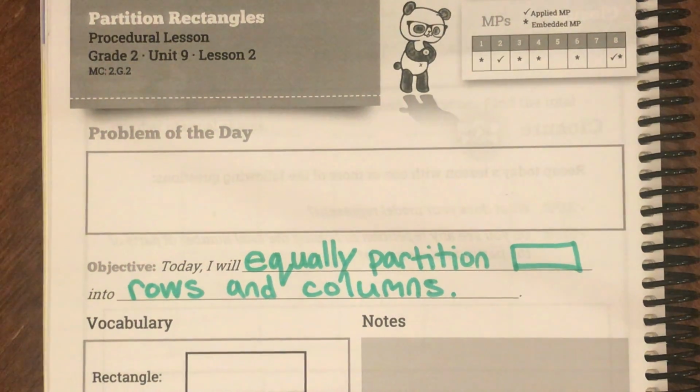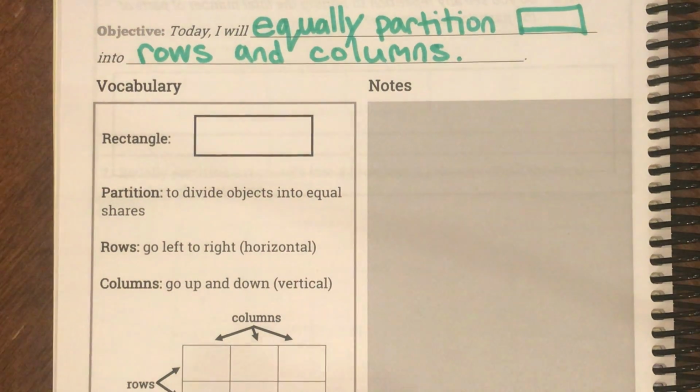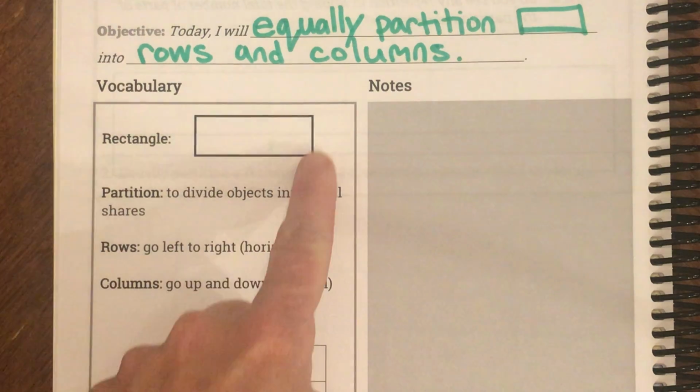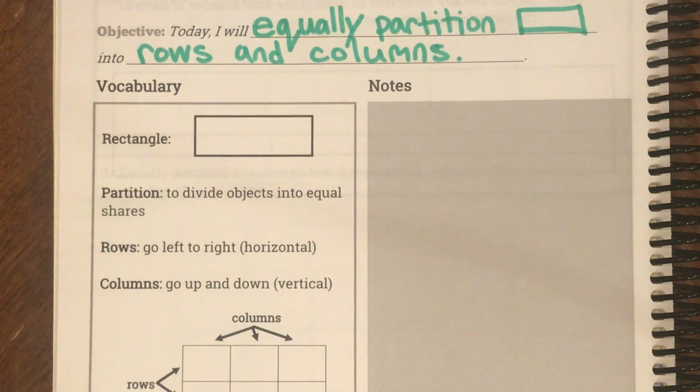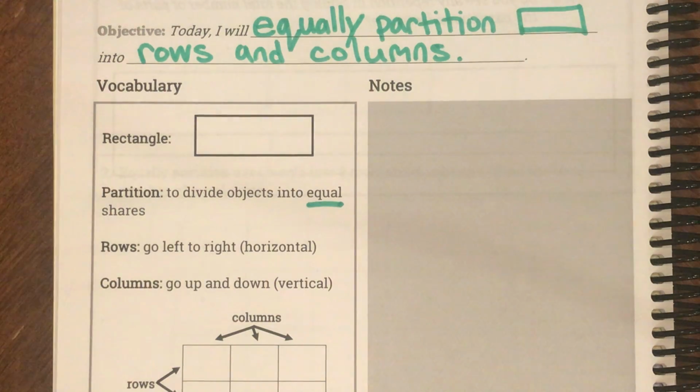Okay, so let's look at our vocabulary. And our first word is a rectangle. So a rectangle is a four-sided plane shape. Sometimes we call it a quadrilateral, but it's a four-sided flat shape. Partition means to divide objects into equal shares. That's the key with partition. Now we're doing it by hand, so it's not going to be perfectly equal, but we're going to do our best.